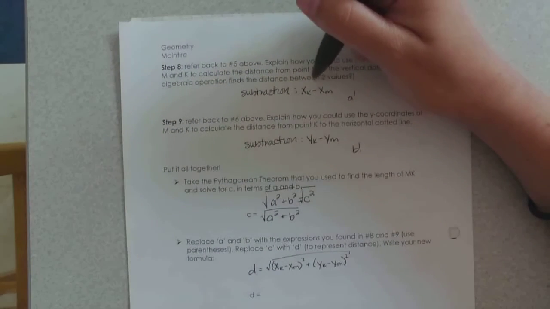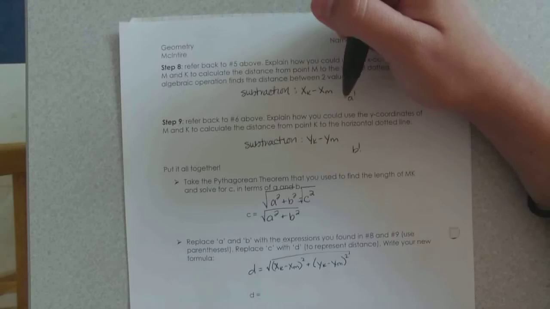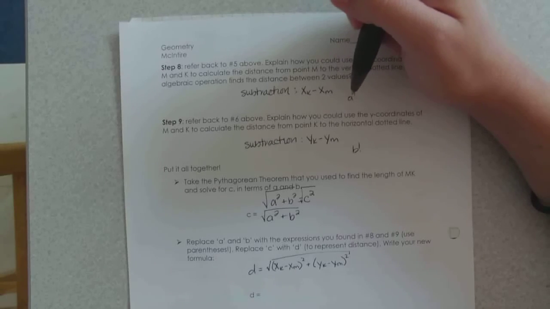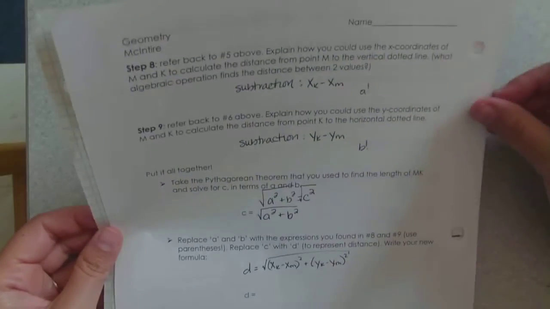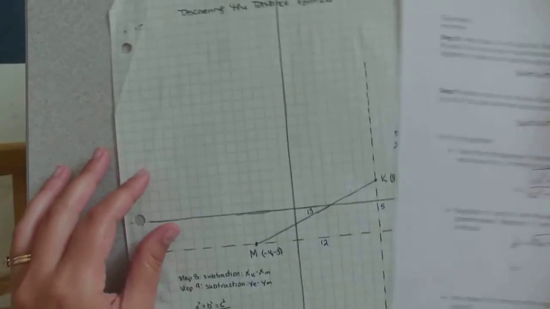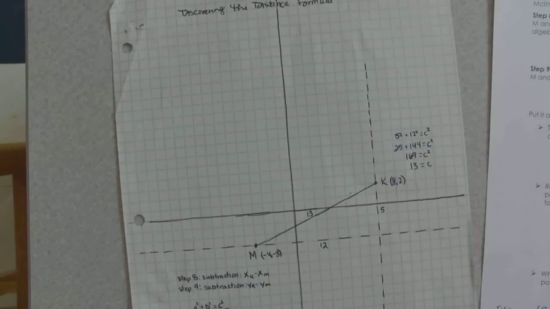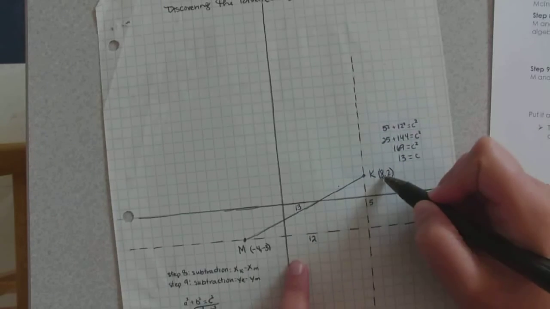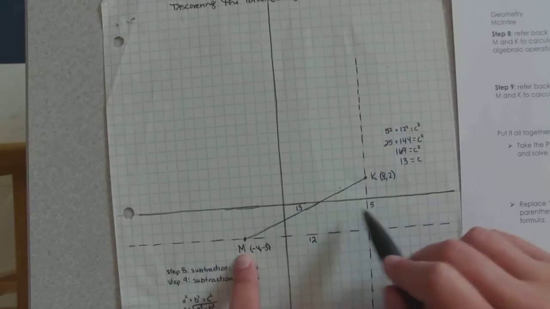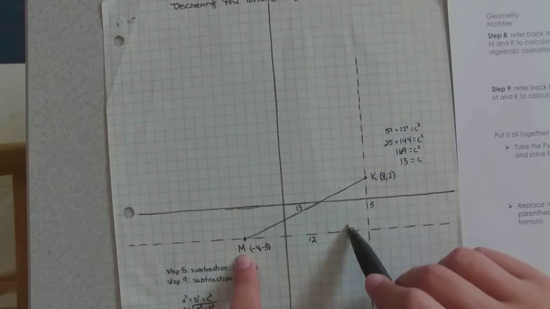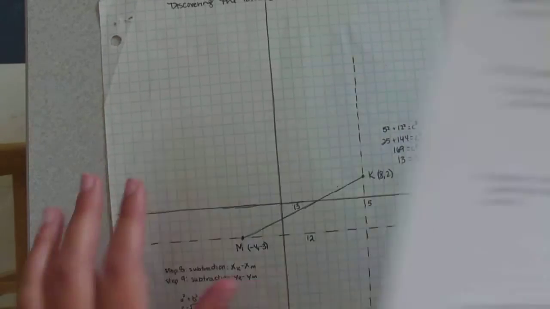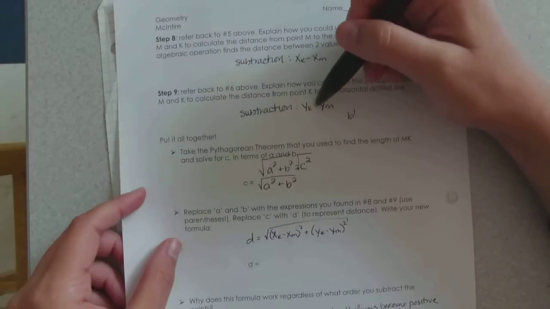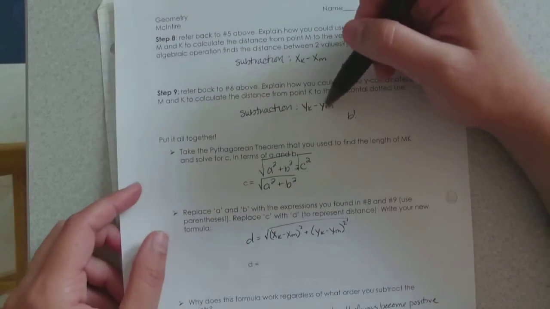So this expression here was representing the distance between the x values of k and m. That is our horizontal distance. There we go. Right? That's from here to here. That would be the 12 if I was going to plug a number in. And then the subtraction here is the vertical distance between the 2 points, which was the 5.